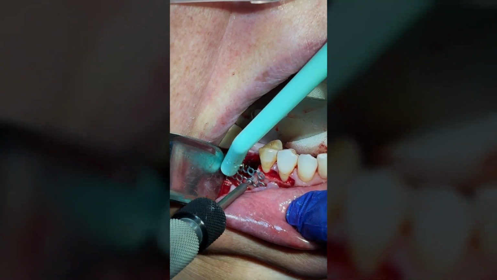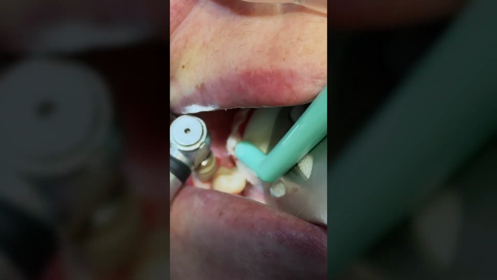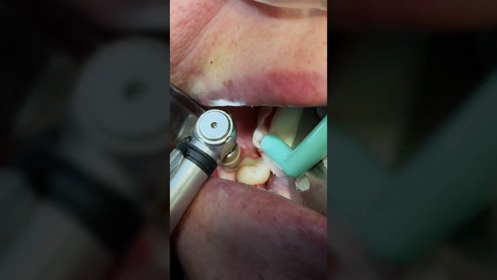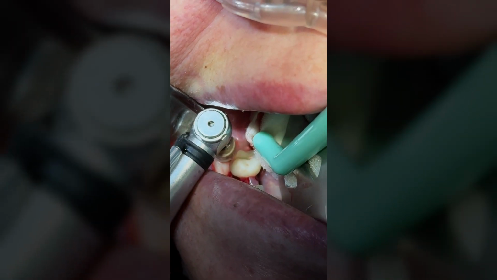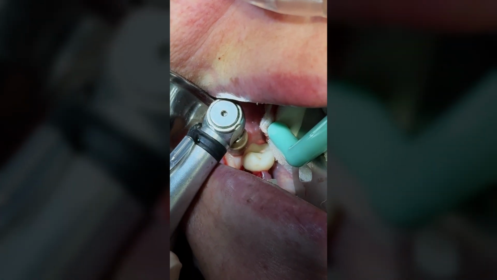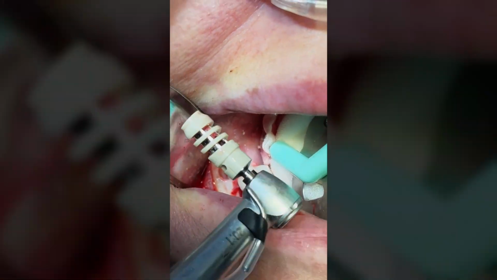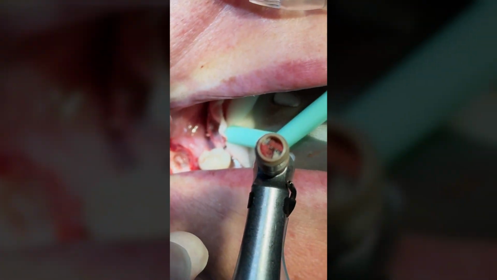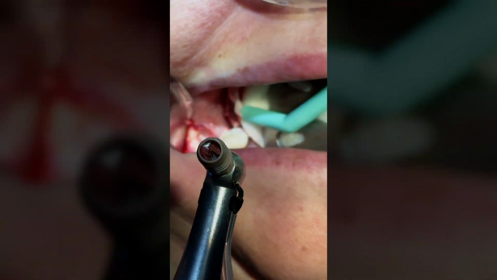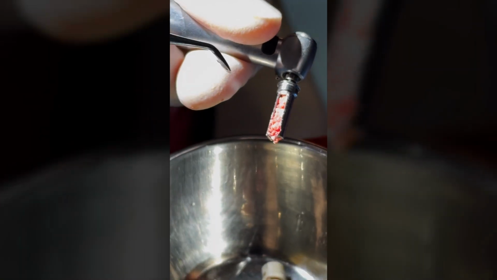You can see this. We use the Autogen Chip Maker, ACM, from Neobiotech. This chip maker comes in different depths and sizes. We go to the retromolar area, just distal to implant number 31, and we sink it in, and then we harvest the autogenous bone. This is the autogenous bone coming in.